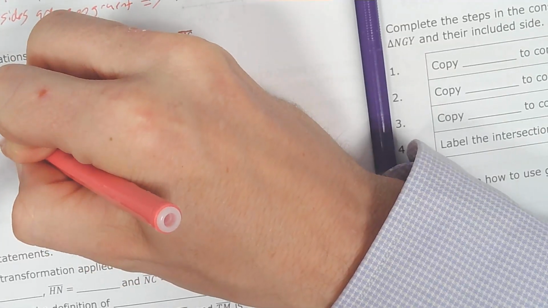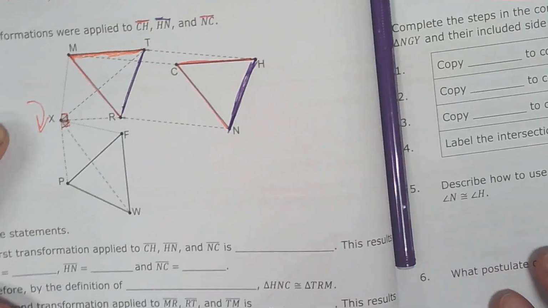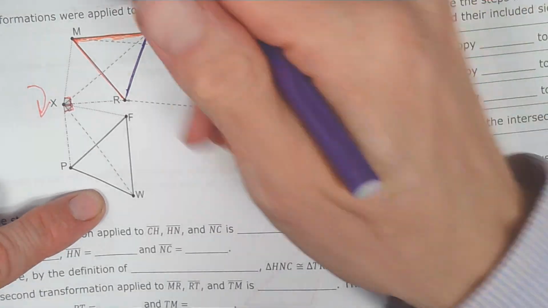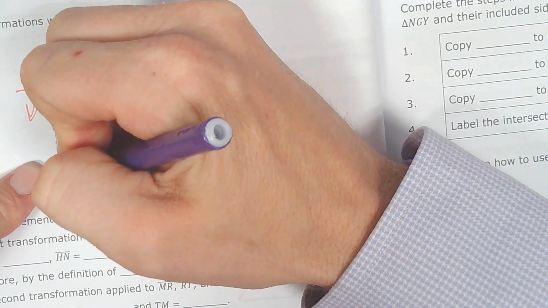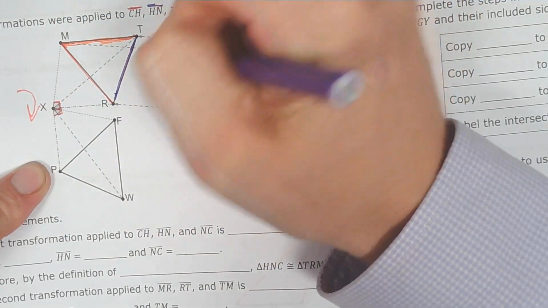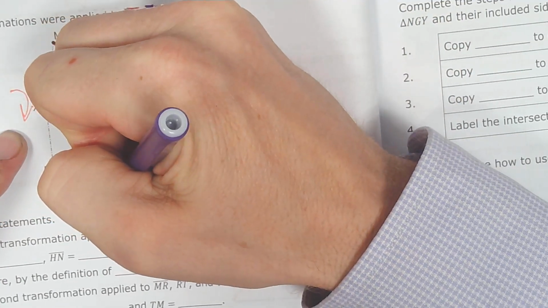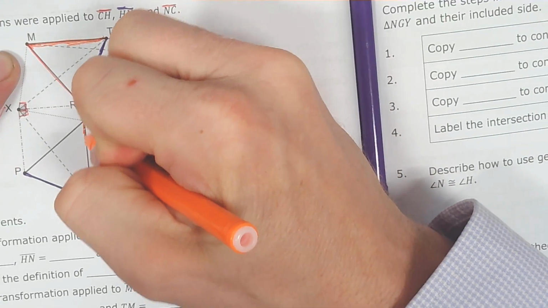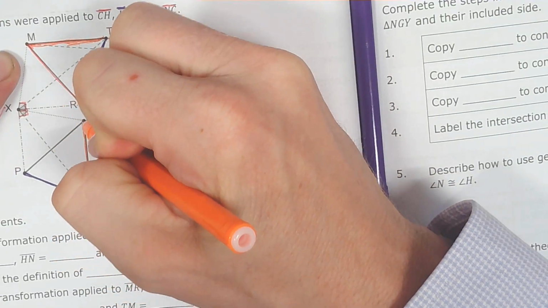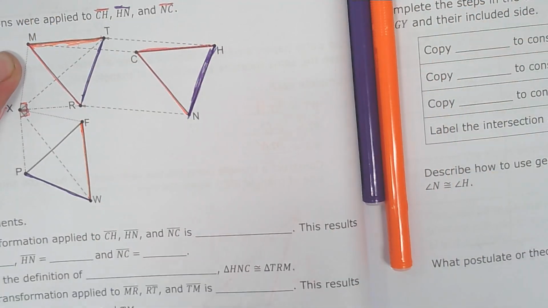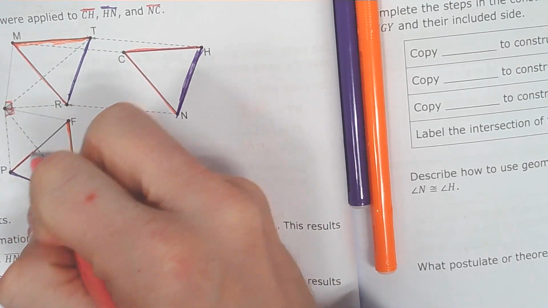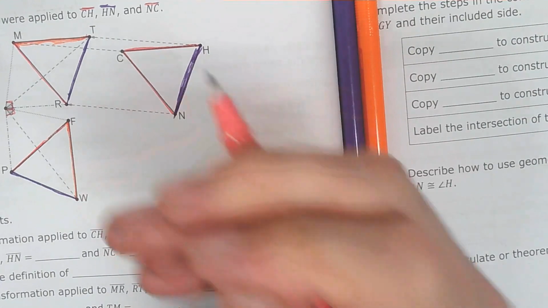It looks like it rotated this way, clockwise. So RT became PW, and MT became FW, and MR became PF. That's what it looks like, and I'm pretty sure that's what happened.